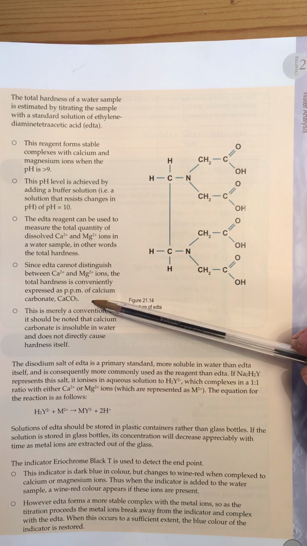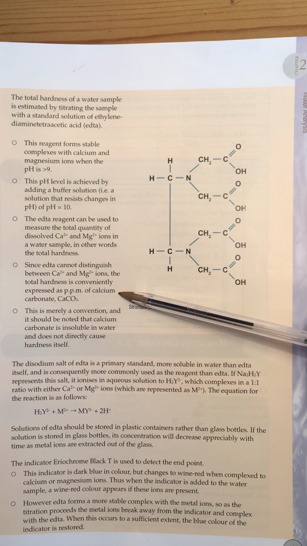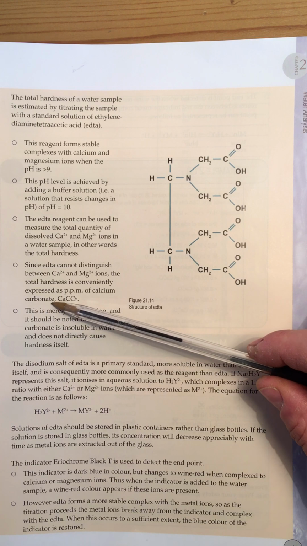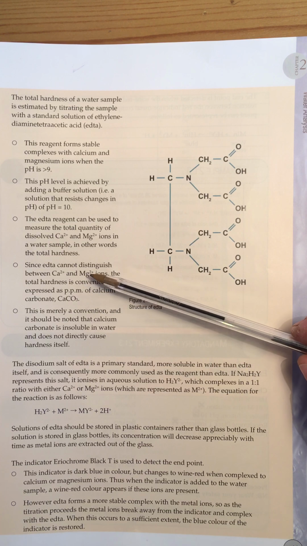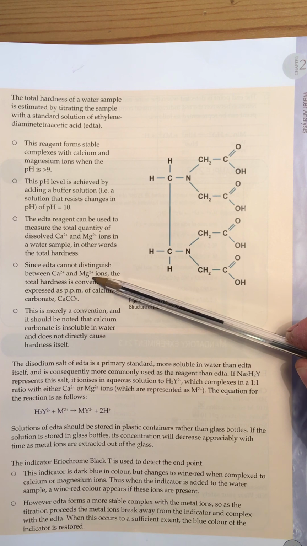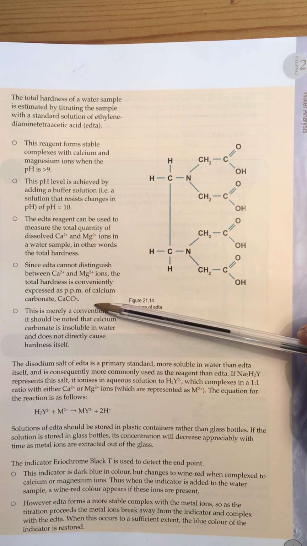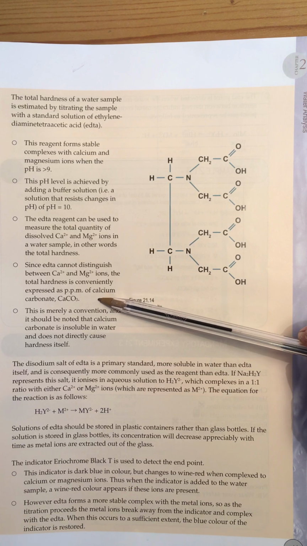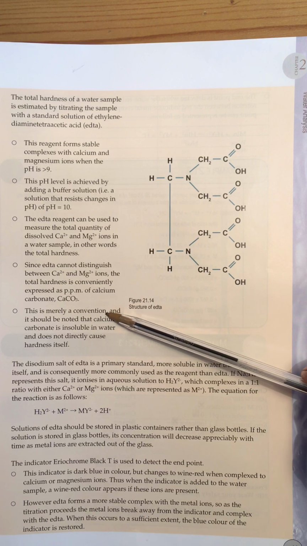Now, this is an important point to note. The concentration is expressed in parts per million, that's fine, but of calcium carbonate. Some of the hardness in the water may be due to magnesium ions or calcium ions, so it would be incorrect to write down parts per million calcium or parts per million magnesium. So scientists have come to an agreement, a convention.